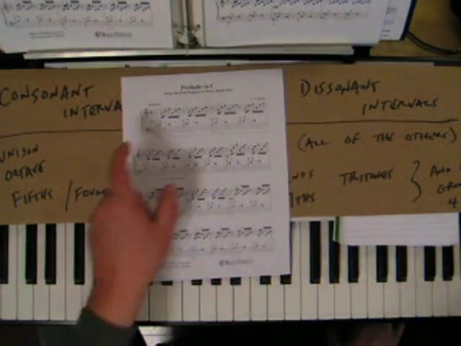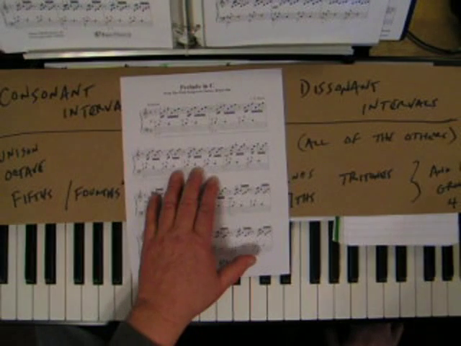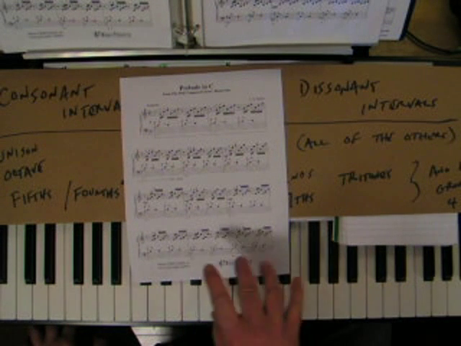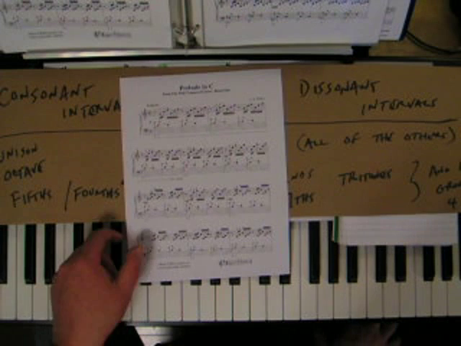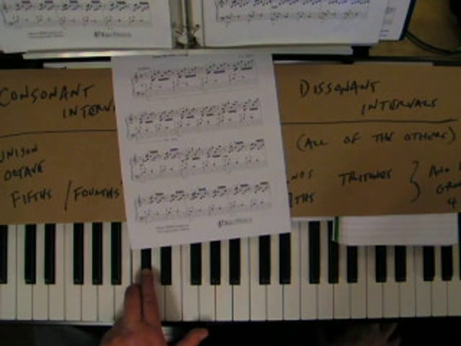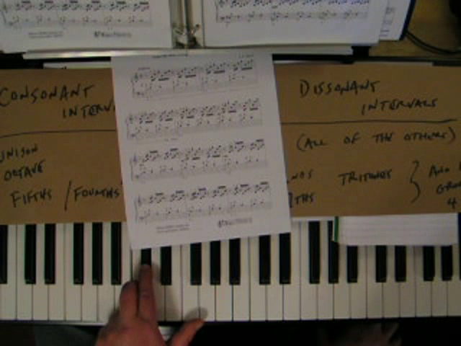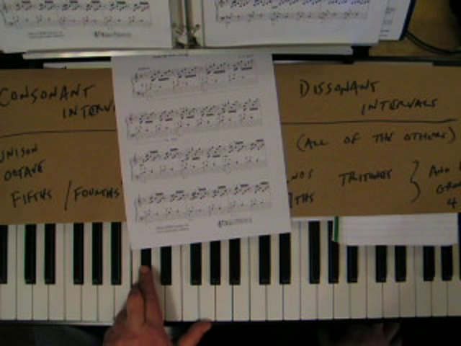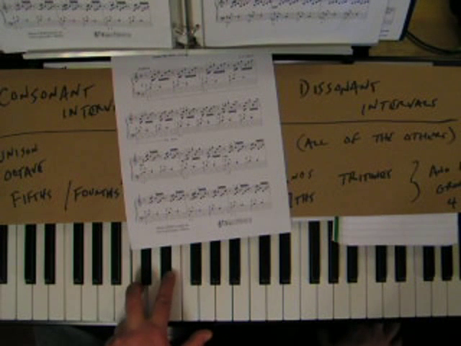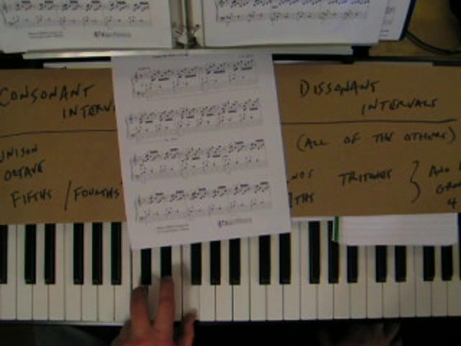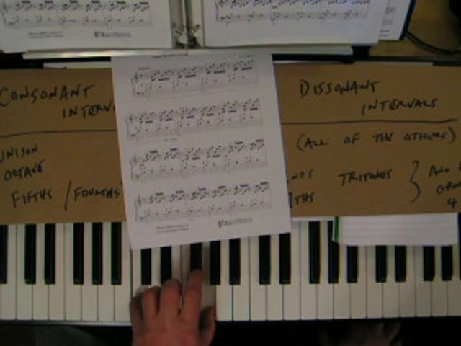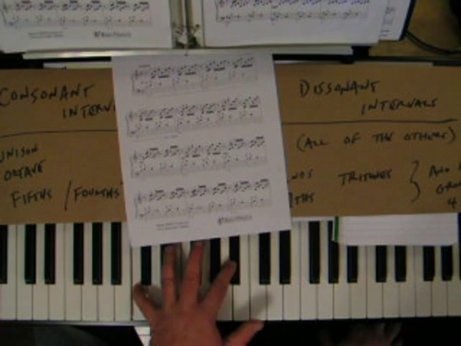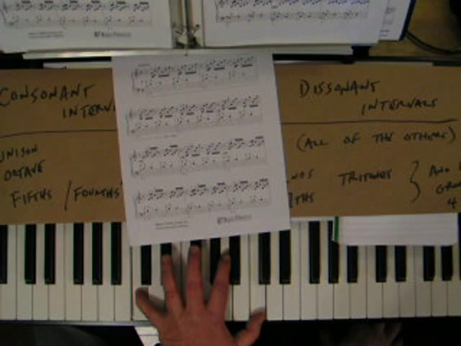Melody is the horizontal description of music, where you have a melody that is basically one note after the other. So anytime you have two notes sounding together, that's some form of harmony. Now in this case, this is dissonant harmony. Dissonant, consonant, consonant, consonant, dissonant, consonant, consonant, consonant, dissonant, dissonant, consonant.